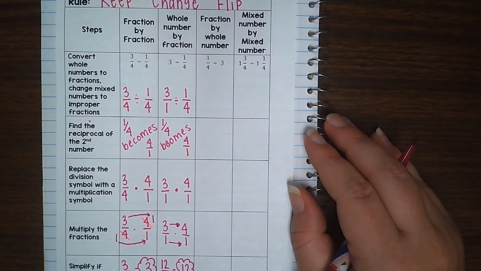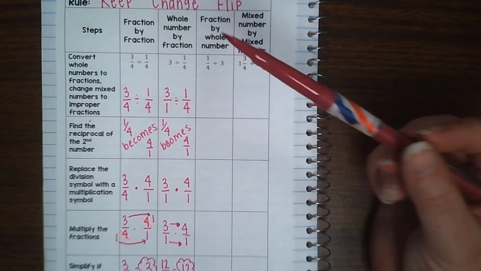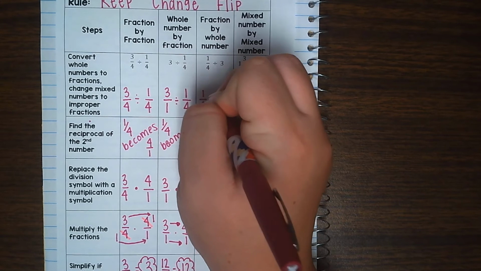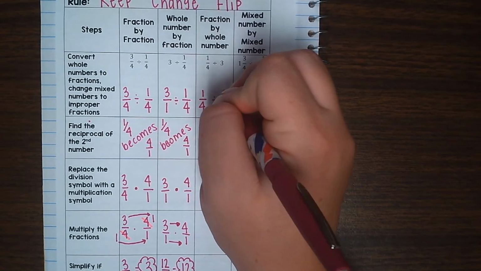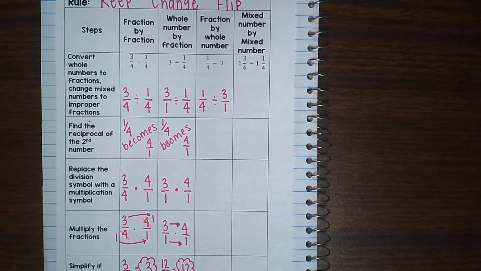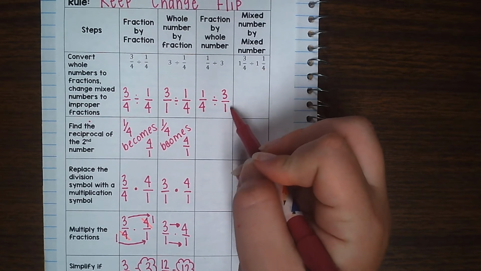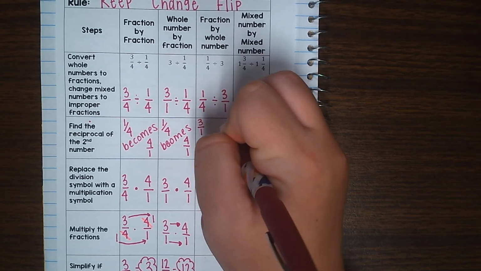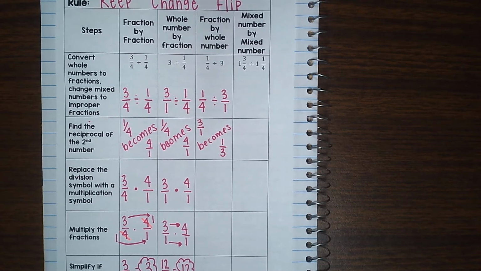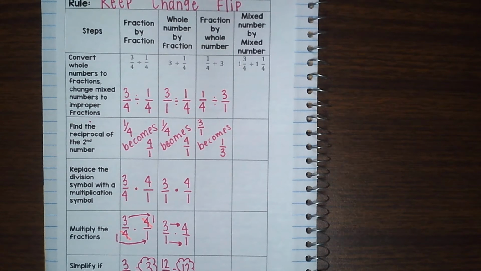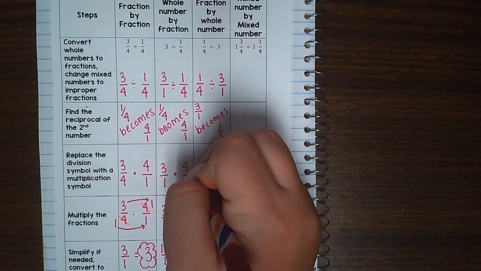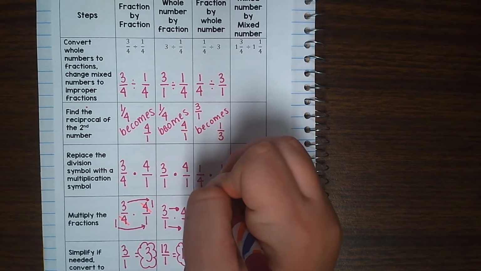Next is fraction by whole number. So the first thing we need to do is convert whole numbers to fractions and to change mixed numbers to improper fractions. So 1/4 is just fine, but we need to convert 3 to a fraction, which would be 3/1. So that second fraction, we're going to get the reciprocal. So 3/1 becomes 1/3. Now we're going to replace the division symbol with a multiplication symbol. So 1/4 times 1/3.